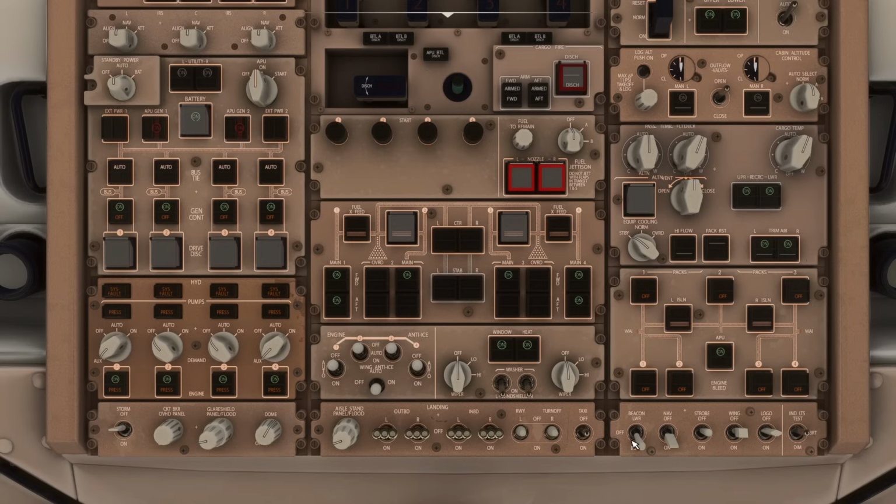Engine bleed. We're going to turn on the engine bleed all the way across. APU was already on, so that was the APU bleed, by the way. Engine bleed is going to allow the compressed air from the APU to get to the engines, essentially.